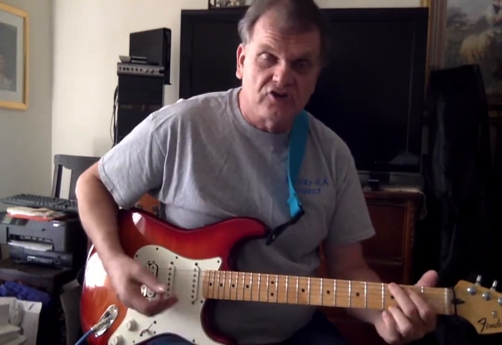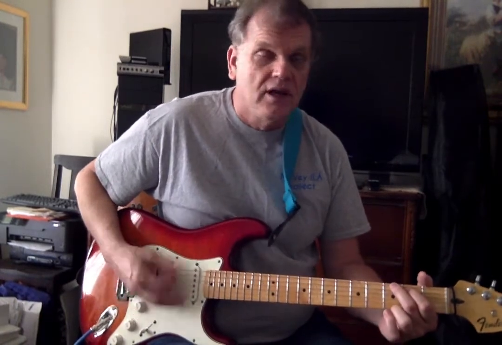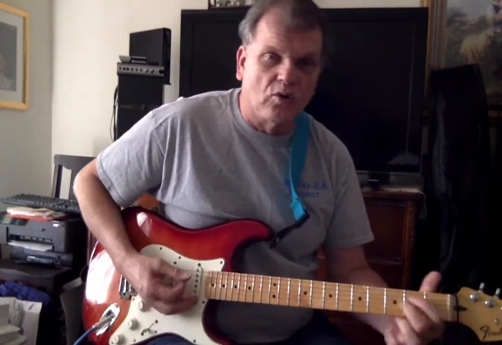Or you could use the scale that we talked about: do, re, mi, fa, sol, la, ti, do, which is G, A, B, C, D, E, in this case F sharp, and then G, a G scale. But you could just use the three notes that are in the chord: G, B, and D. Try to make a pattern up with those notes. It should work even if I change chords.